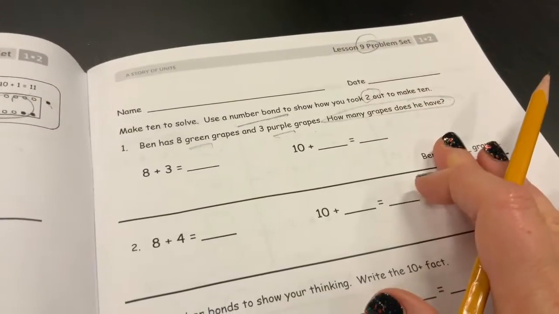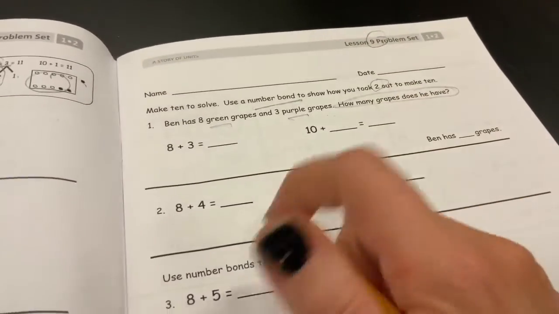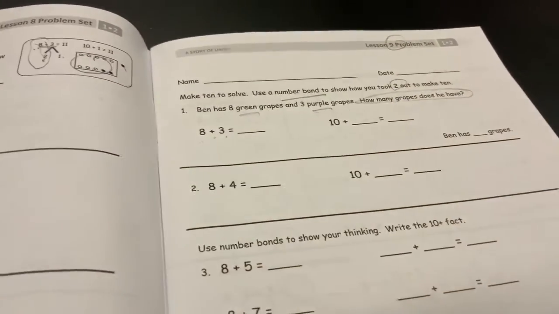Okay, what kind of problem is this? I hope you said addition. When we're finding out how many we have in all, we know we're adding something together. We're adding 8 plus 3.